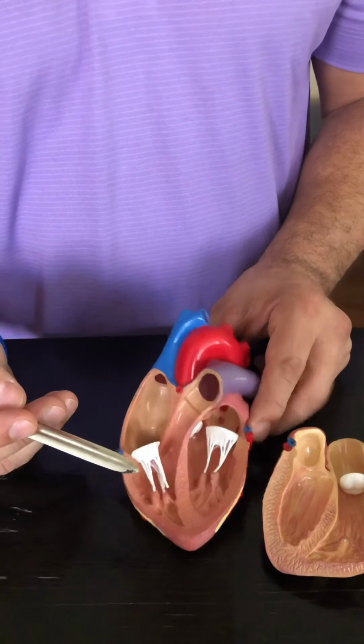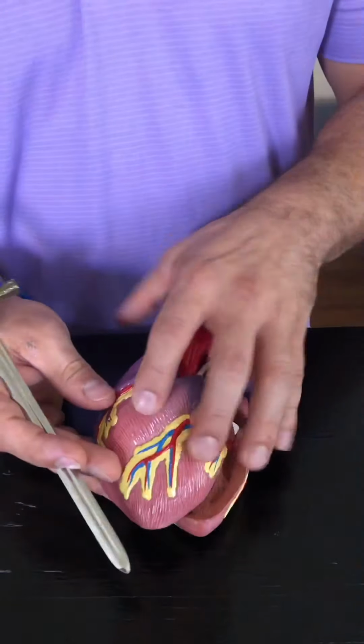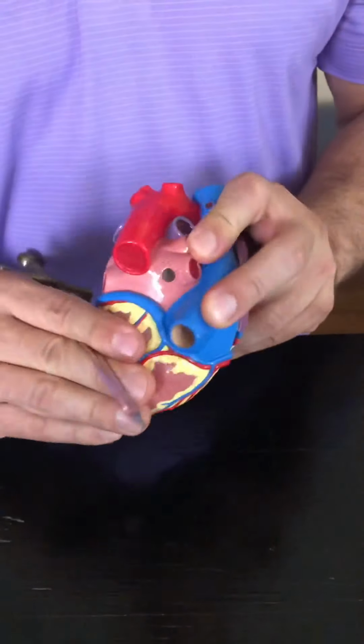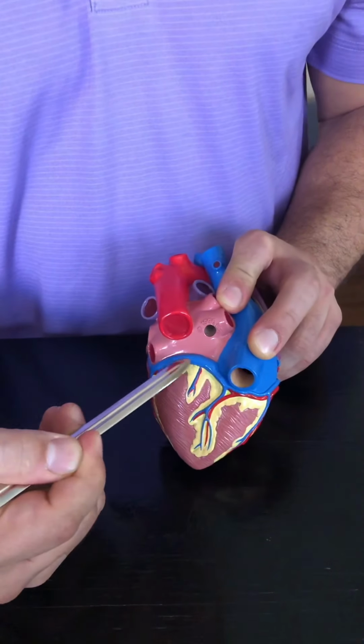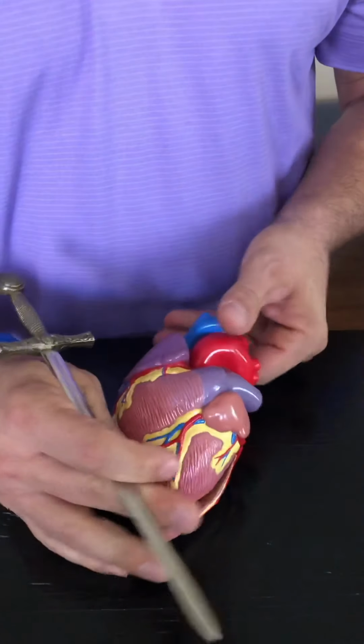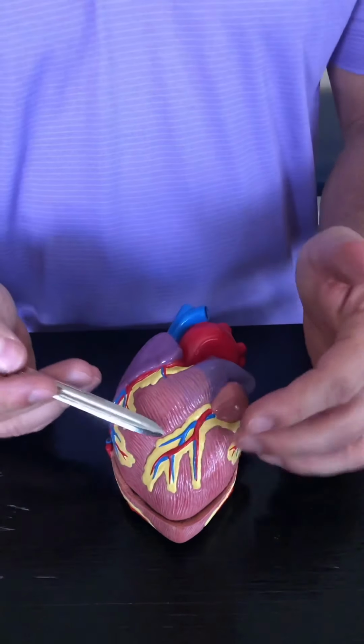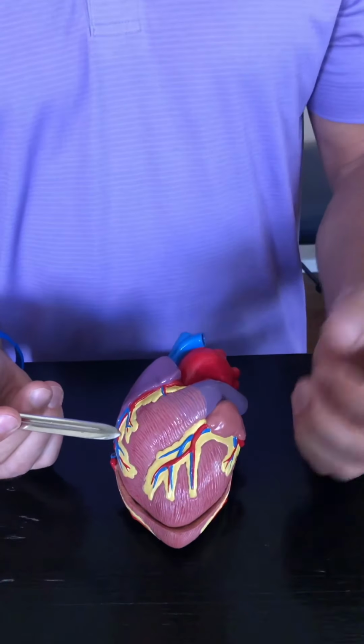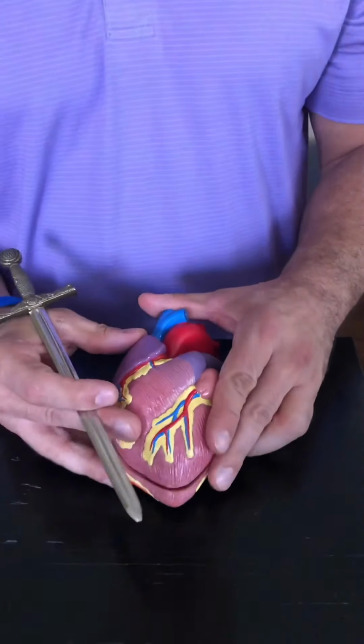You also want to pay attention to the tip of the arrow, because as we saw on the other model, in fact, let's just take a quick look at this. Here's the coronary sinus on the back here. But when we look at the other model and we have all these blood vessels on there, they're really close to each other. So we want to make sure we're paying attention to what's at the tip of the arrow, and to what the question's actually asking.